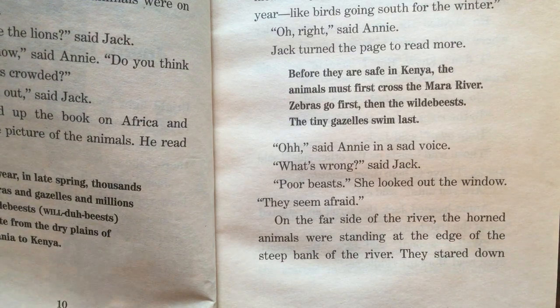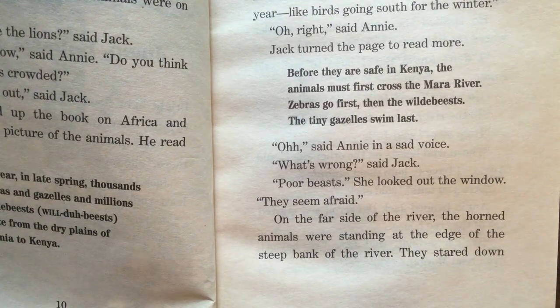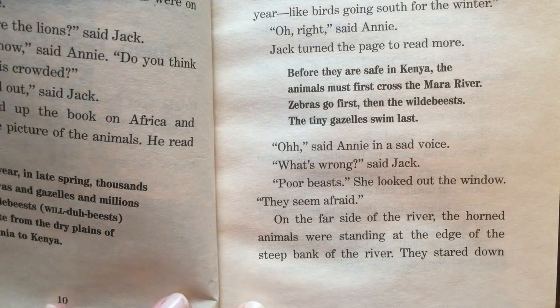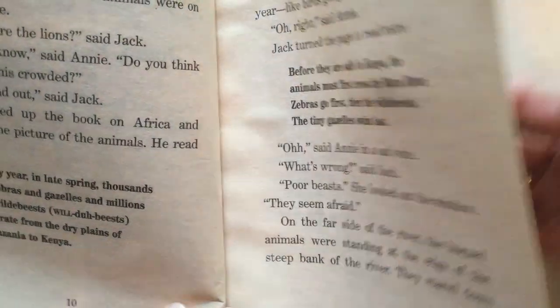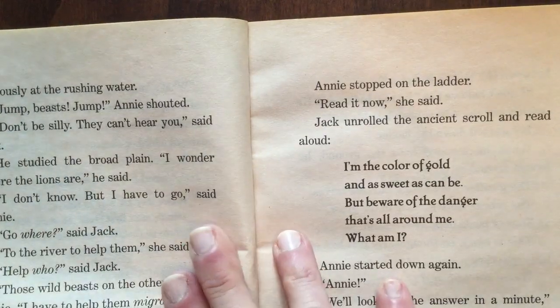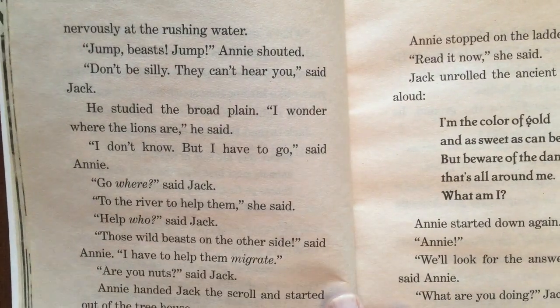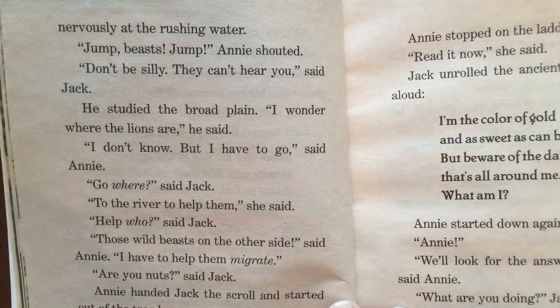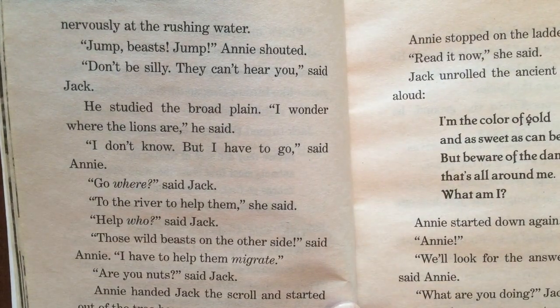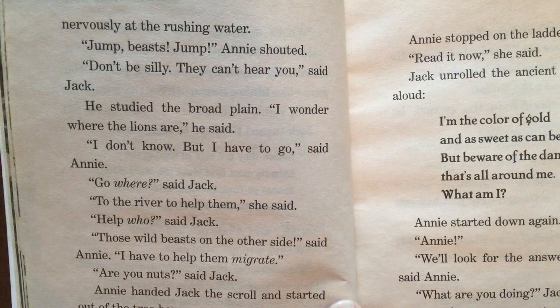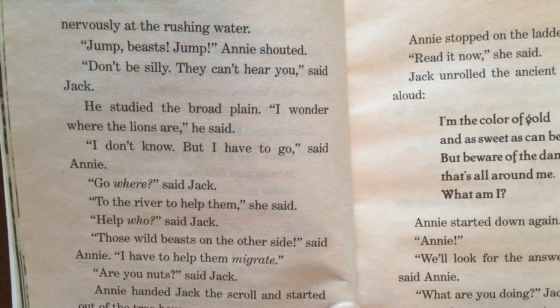"They seem afraid." On the far side of the river, the horned animals were standing at the edge of the steep bank of the river. They stared down nervously at the rushing water. "Jump, beasts, jump!" Annie shouted. "Don't be silly. They can't hear you," said Jack. He studied the broad plain. "I wonder where the lions are," he said.